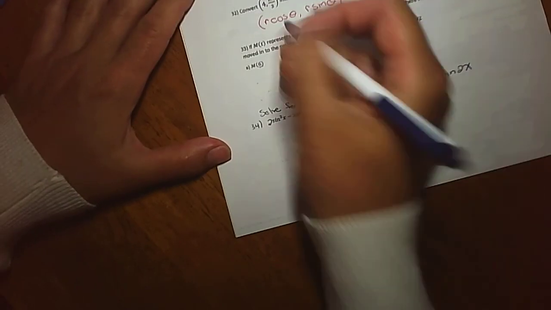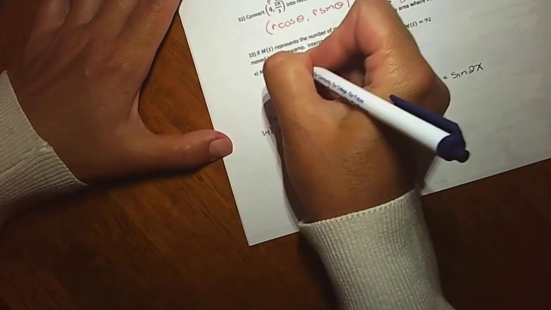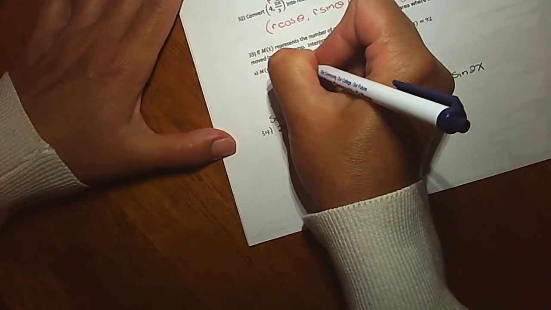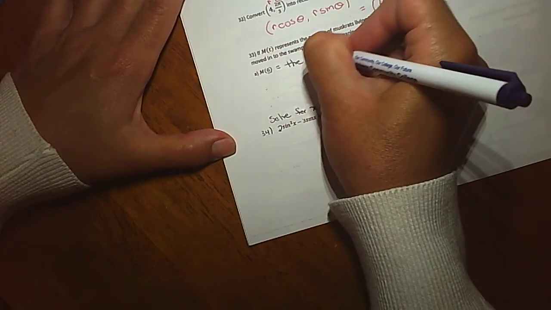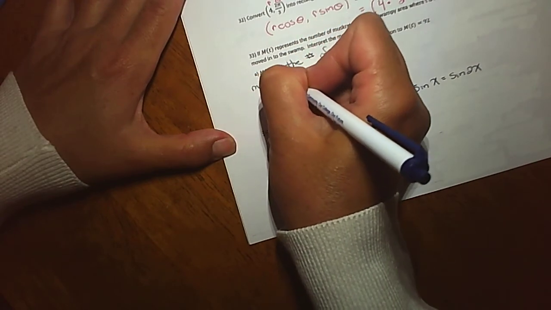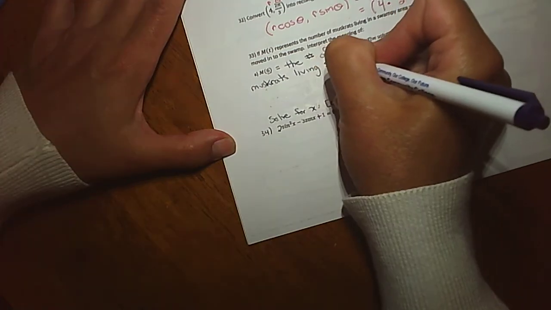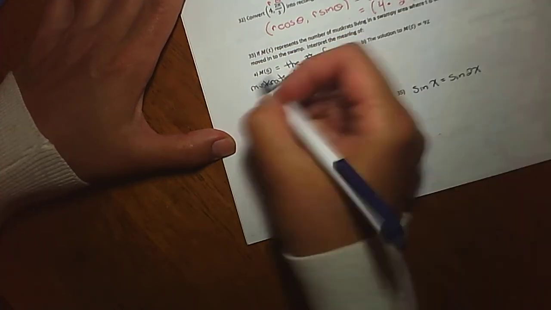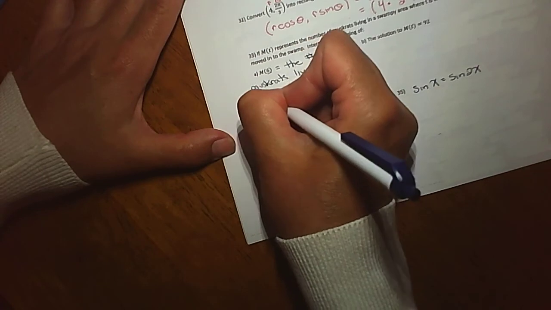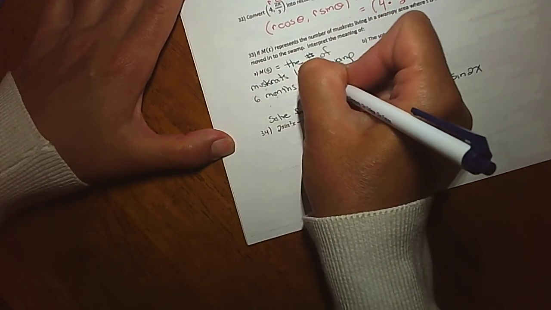If we did the math out and got an answer, this would be the number of muskrats living in the swamp, 6 months after moving in.